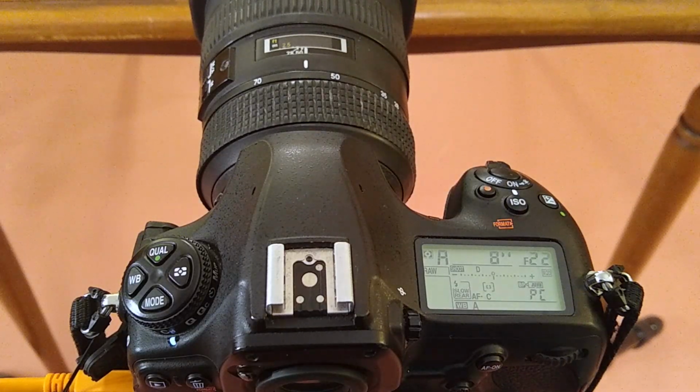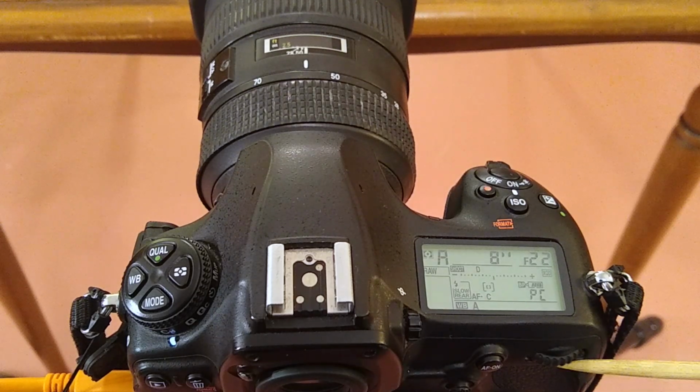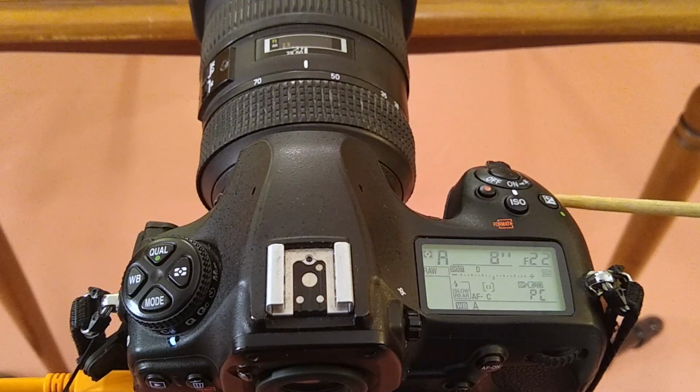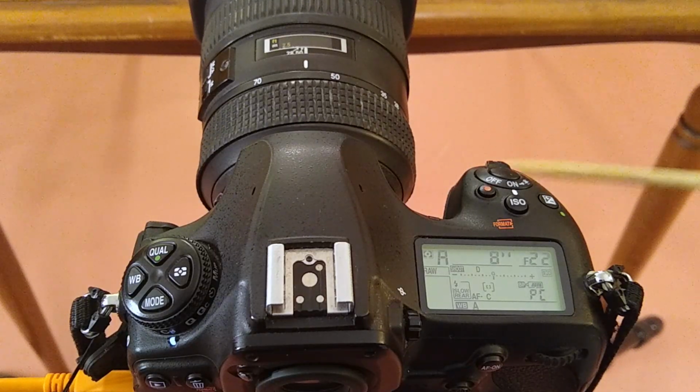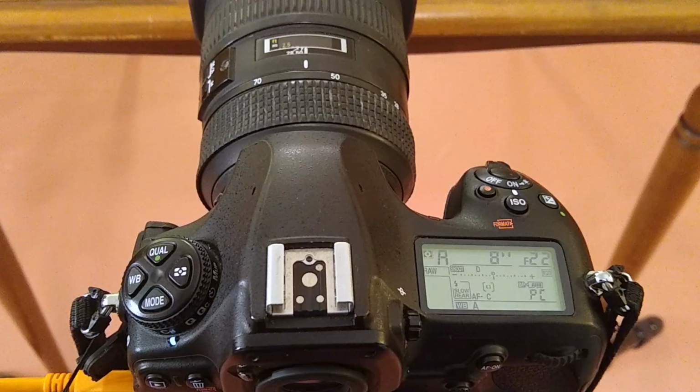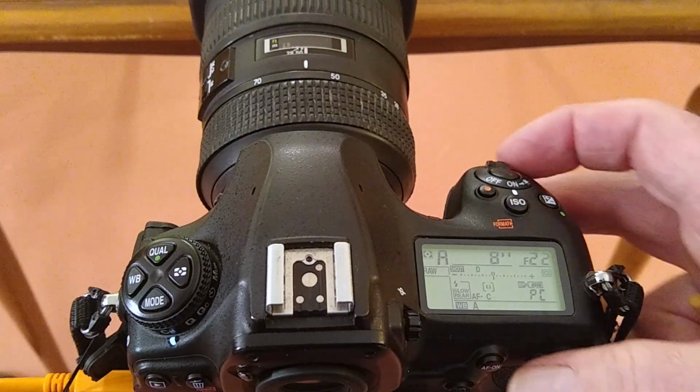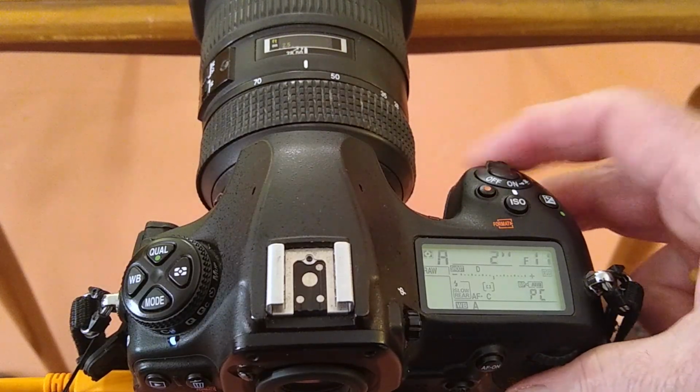And if you have a camera that only has a single dial on the back of it, then this now becomes your aperture button. I have two dials, so my aperture dial is still the aperture dial. And what I'm going to do is switch her back to 2.8.